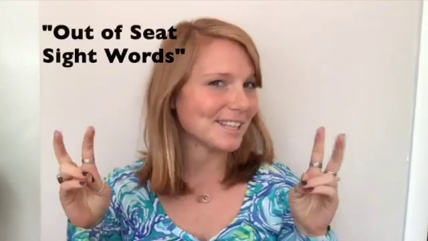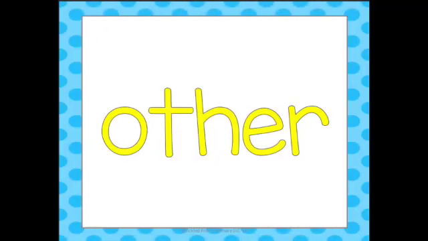But while my school is incorporating Power Up 30, I wanted to find a way to incorporate physical activity into our daily routine of practicing these sight words. I call this strategy that I like to use out of seat sight words. I utilize a PowerPoint that flashes onto my smartboard. It'll flash these different sight words onto the screen, and each sight word is only going to be up there for about a second before it changes to the next. It looks like this.